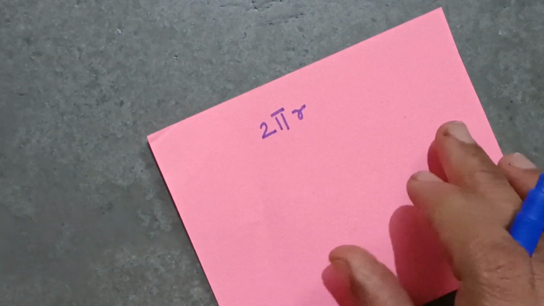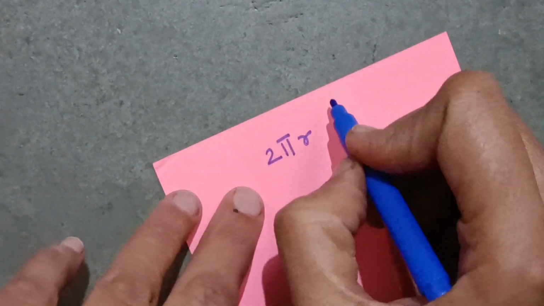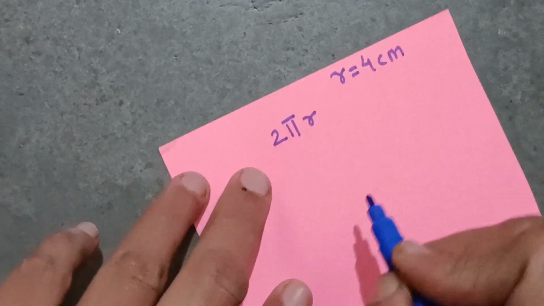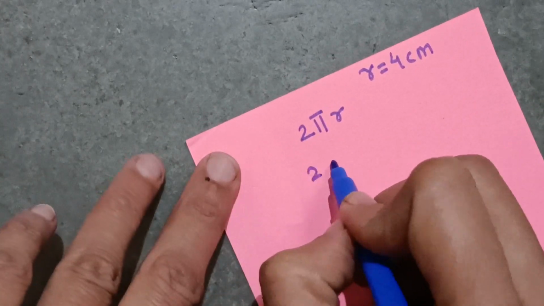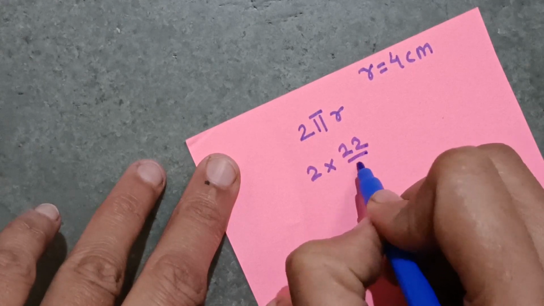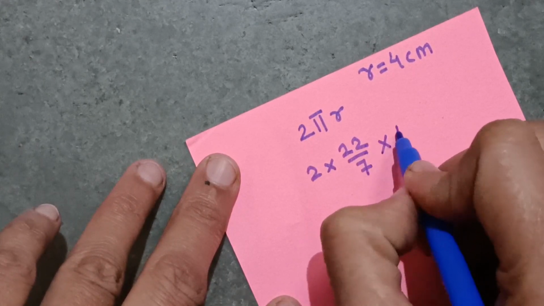So we'll take a 4 centimeter radius for a circle. Here, 2 into pi is equal to 22 upon 7 into 4.